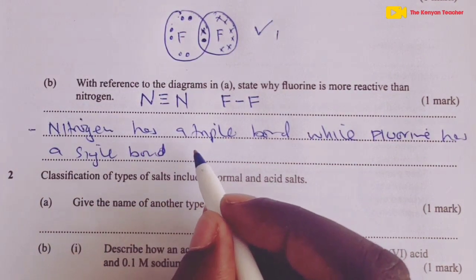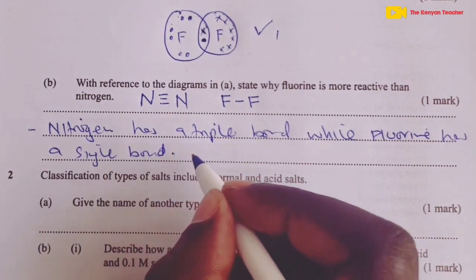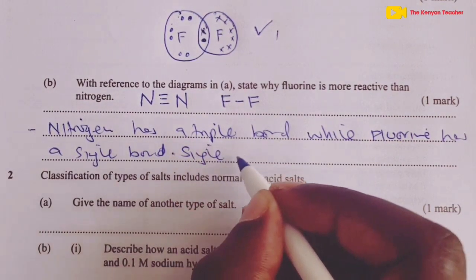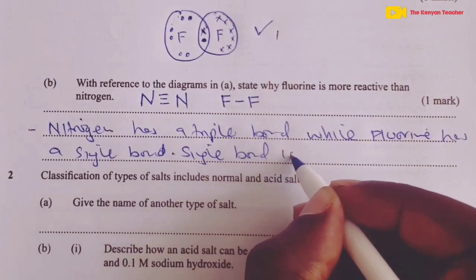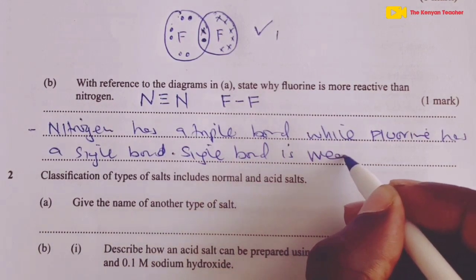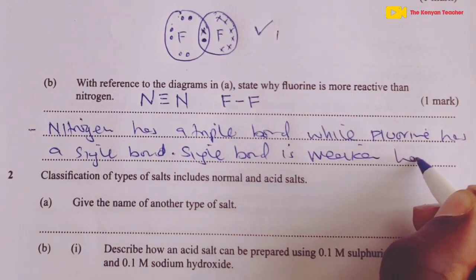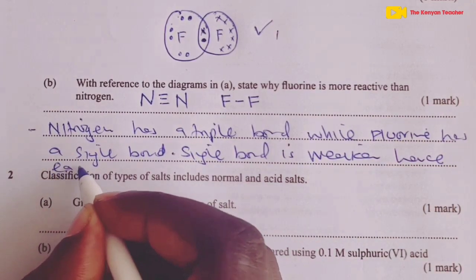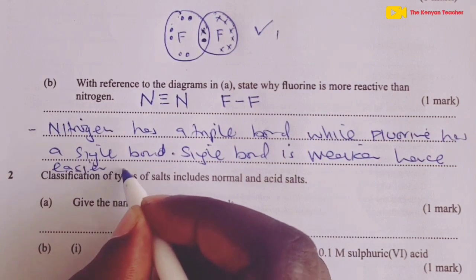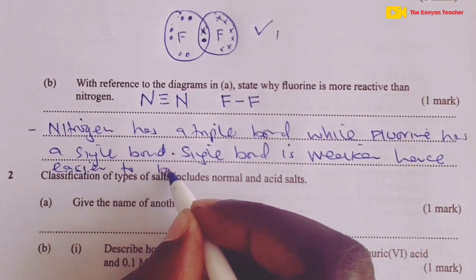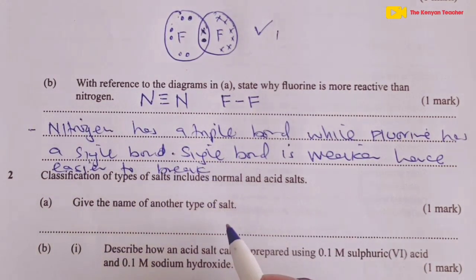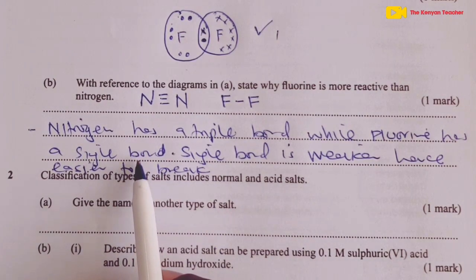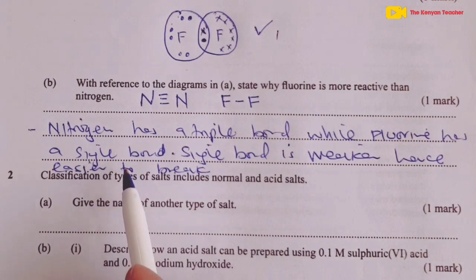So we know that a single bond is weaker than the triple bond, and therefore easier to break as compared to the triple bond. So this is the reason that makes fluorine more reactive than nitrogen.